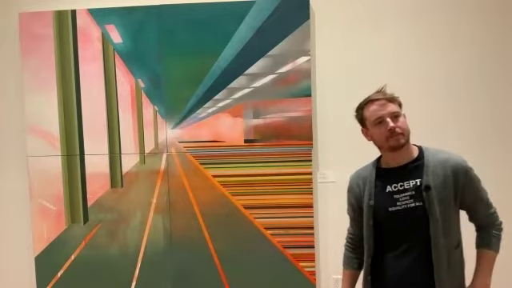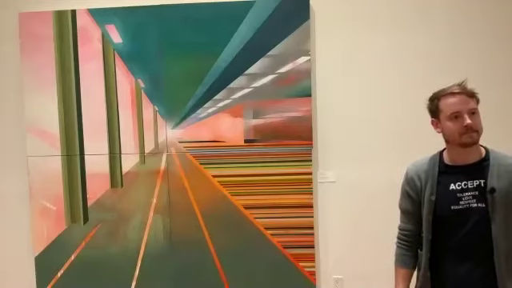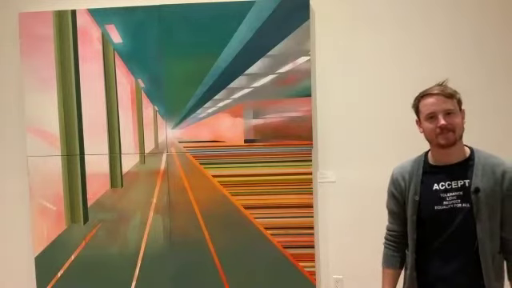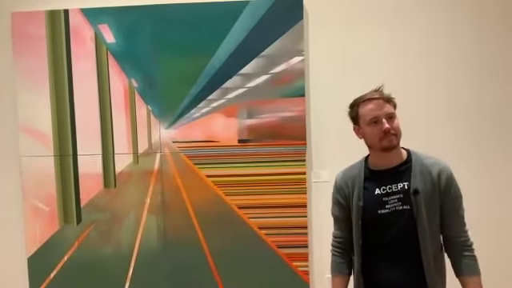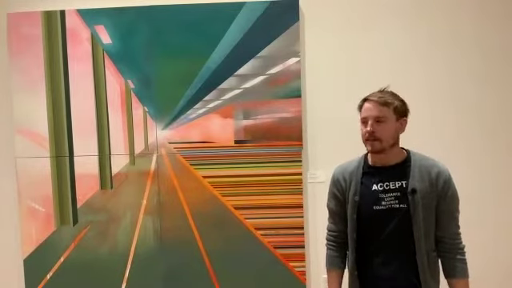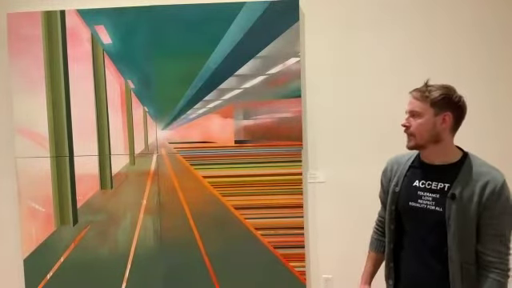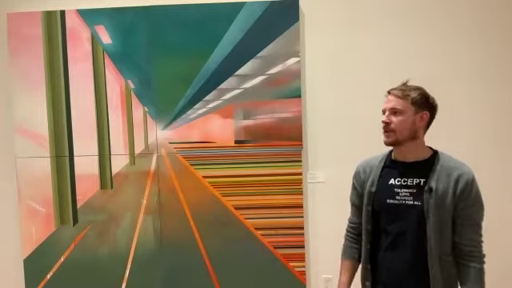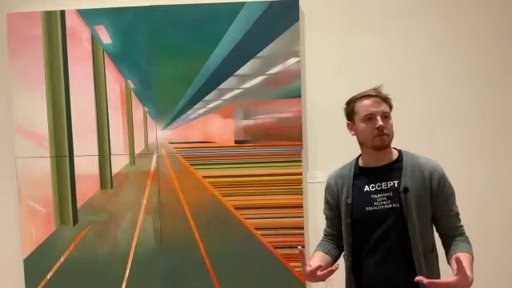I don't know if it's really specific to this piece, but it asks you to talk about your choice of acrylic and oil and how that plays into the process of your work. Okay. Yeah. The acrylic is an easier medium to work with in the sense that it dries faster. It's not as toxic.